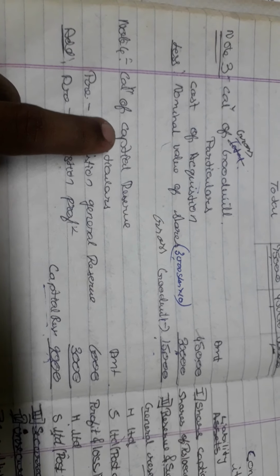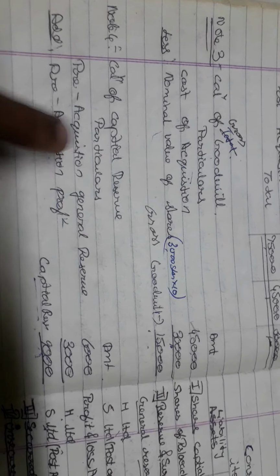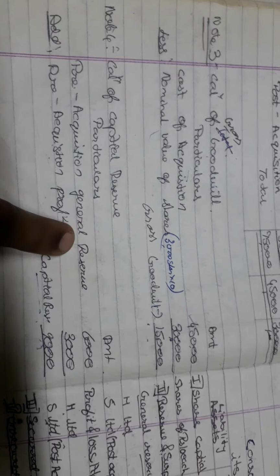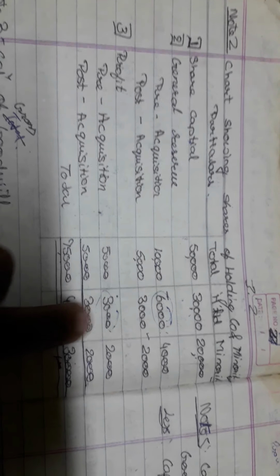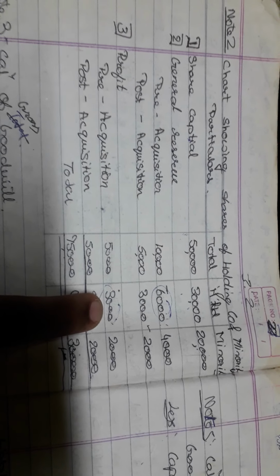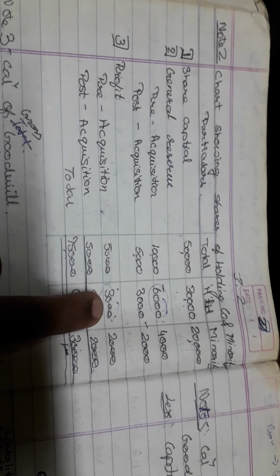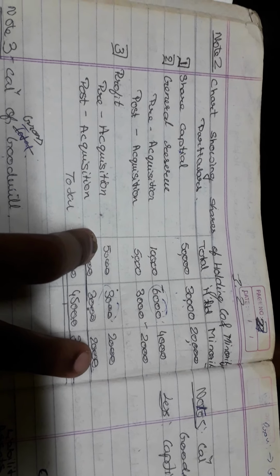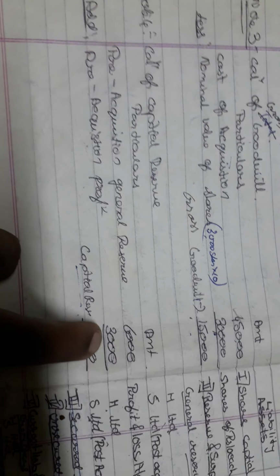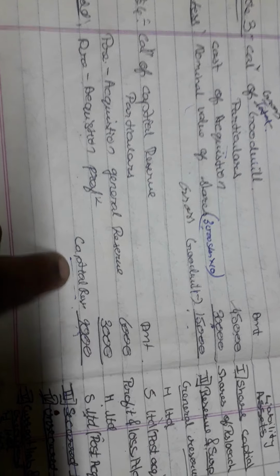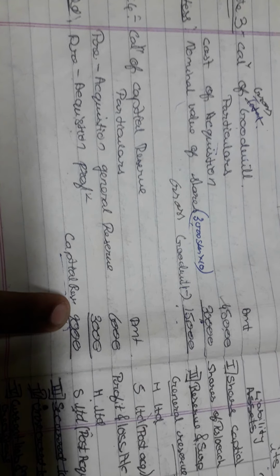The next is the calculation of capital reserve. We have to consider only the pre-acquisition general reserve and pre-acquisition profit. Only this we have to consider. That is 6,000 pre-acquisition, and pre-acquisition profit 3,000. Post-acquisition we consider in the balance sheet. This and this column we need not consider. Clear with this? So that is pre-acquisition 3,000 and pre-acquisition profit is 3,000. So capital reserve will become how much? 9,000.